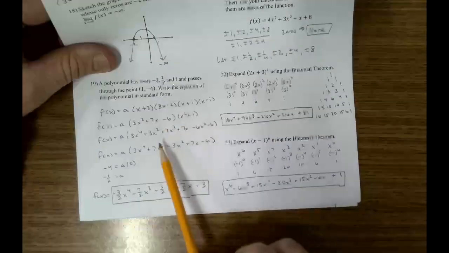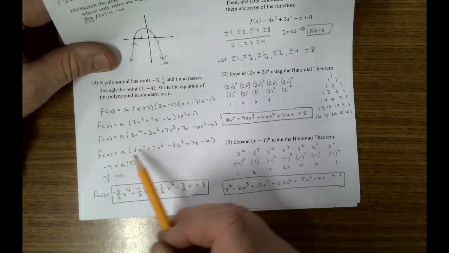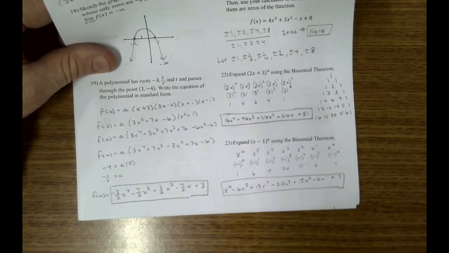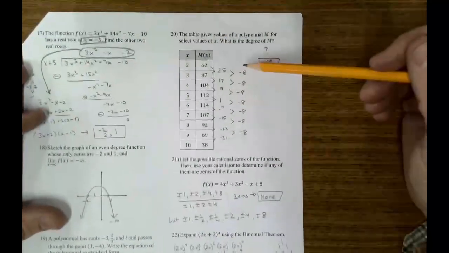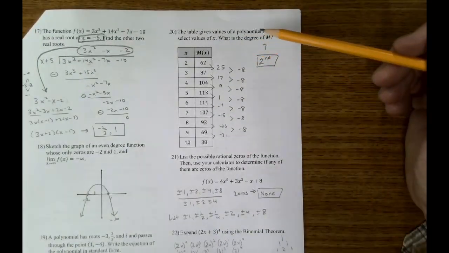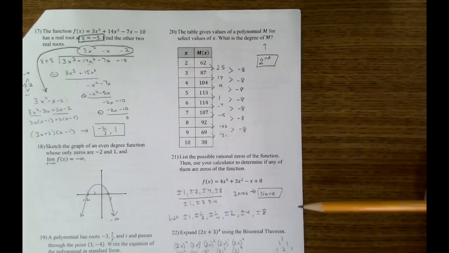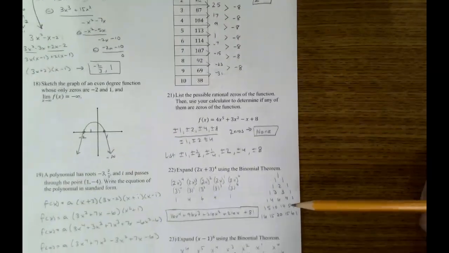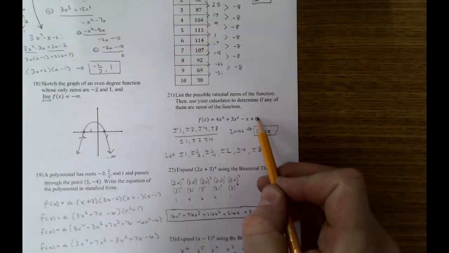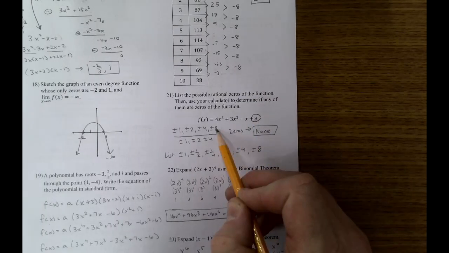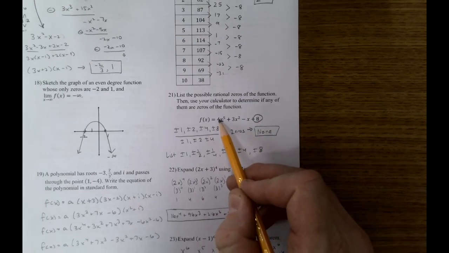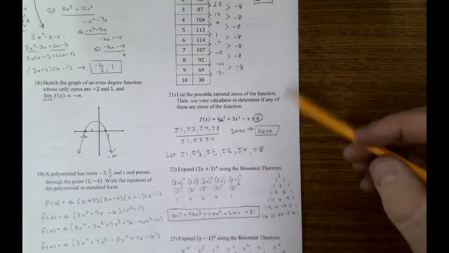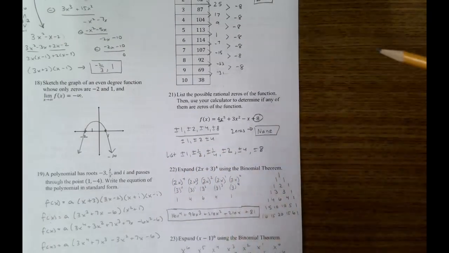We did one of these problems before where you FOIL it, get down to here, figure out what a is, and then multiply the a through. In this one, like before, we're looking for differences. The second rows are the same. On 21, again, we're going to have the factors of 8 on top divided by the factors of 4 on the bottom. And we have all those possibilities. And this one's interesting. None of them work. None of those work in here.